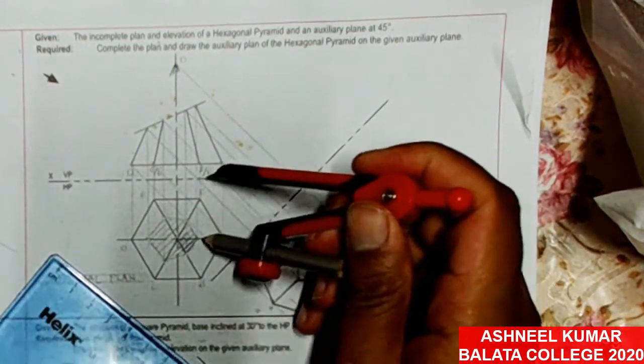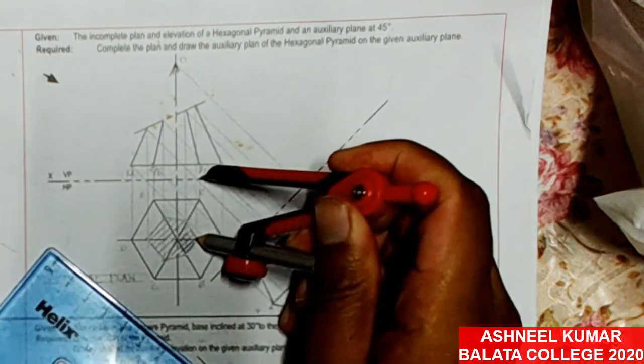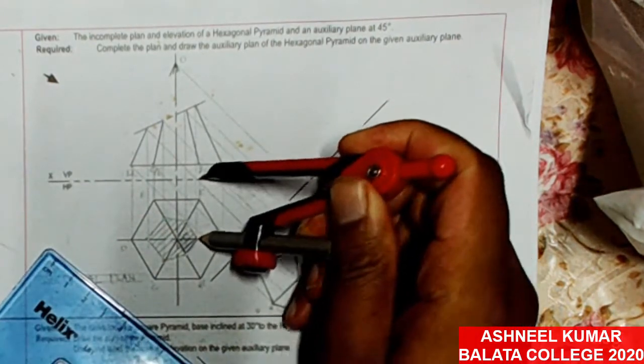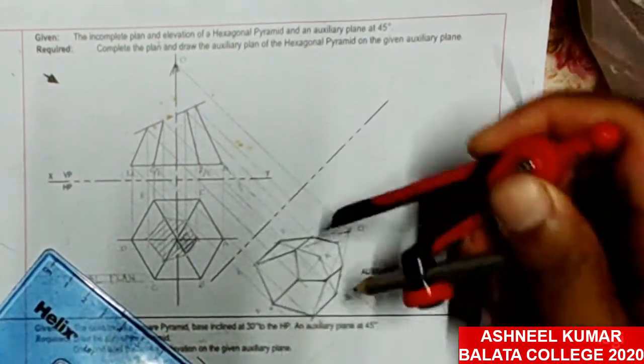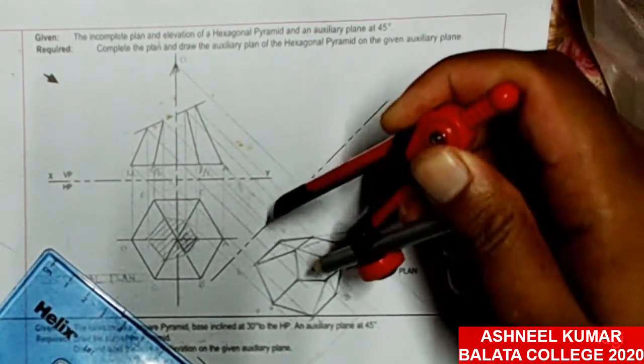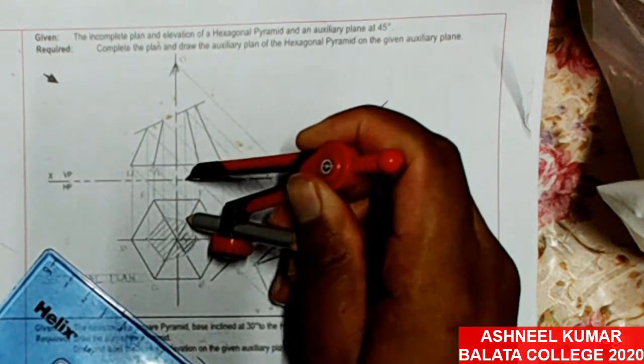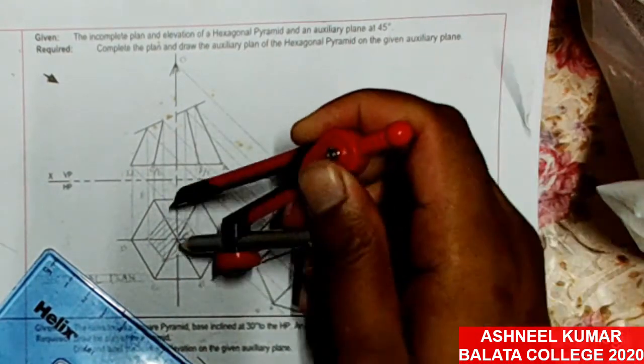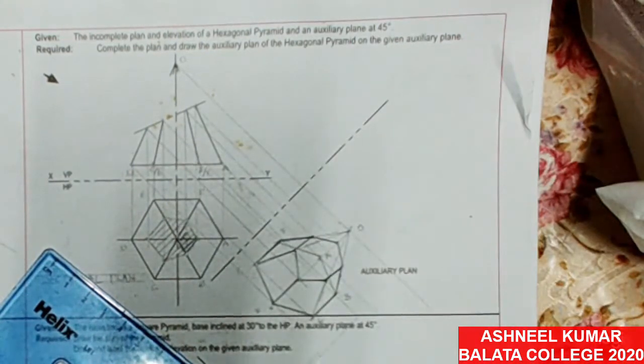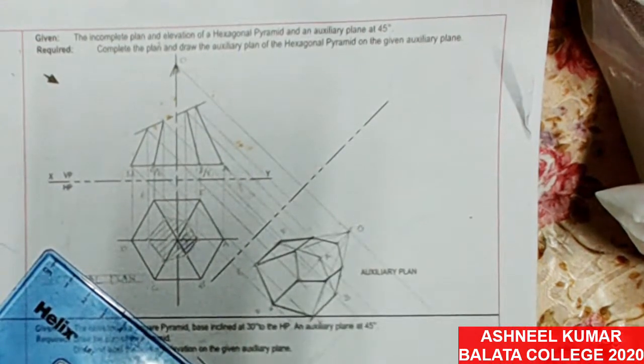Another way, you simply take from the inside sheet, like this is for A and D, you put it on A and you put it on D and mark. Then this is for F, you mark it on F, right? So whichever method you find easy. And this is how your diagram should be outlined.